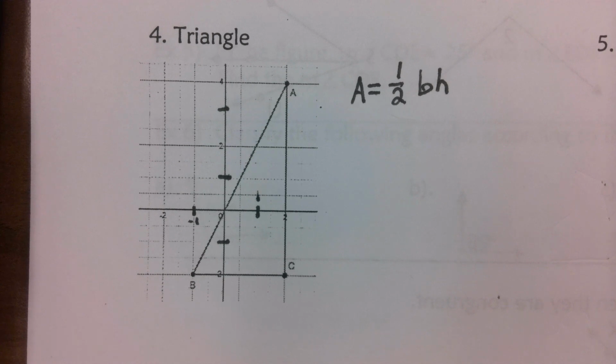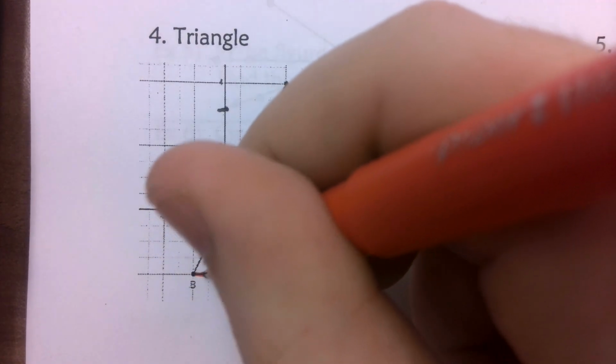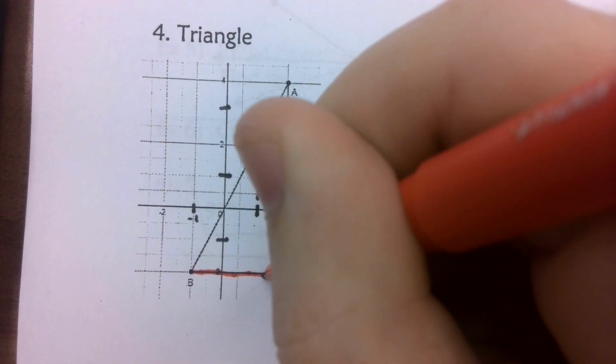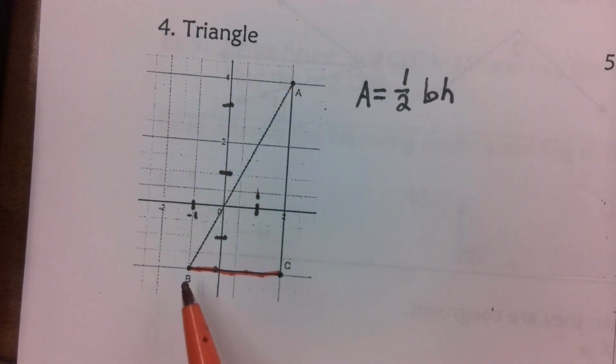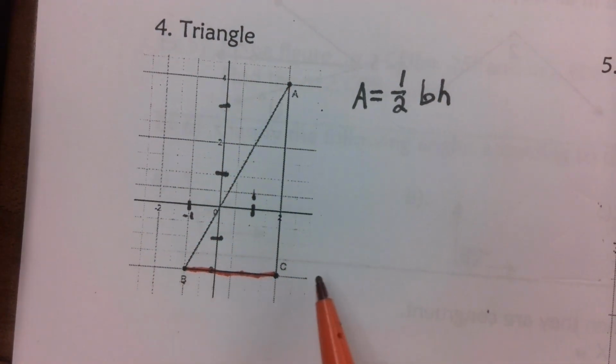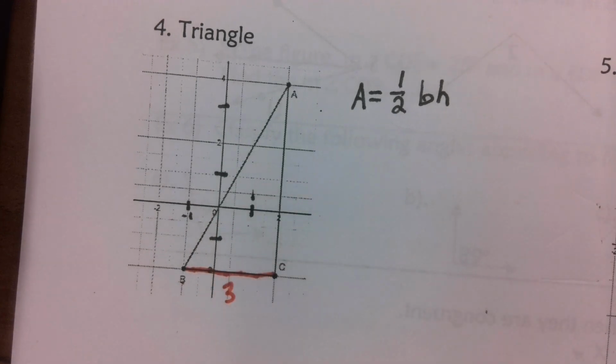When I say straight, I should say non-diagonal lines. So let's figure out how long the base is. It goes over 1, 2, 3, 4, 5, 6. It goes from -1 to 2. So how far apart are -1 and 2? It goes over 6 squares, but remember the scale is different for this. It is 3 units long.